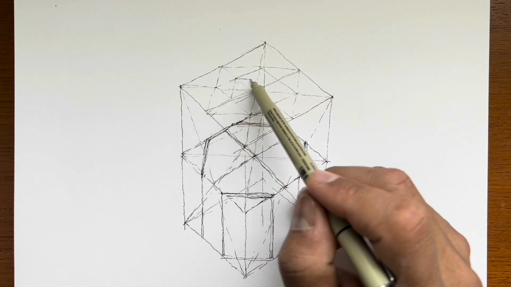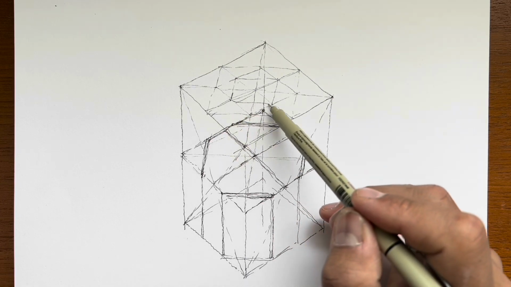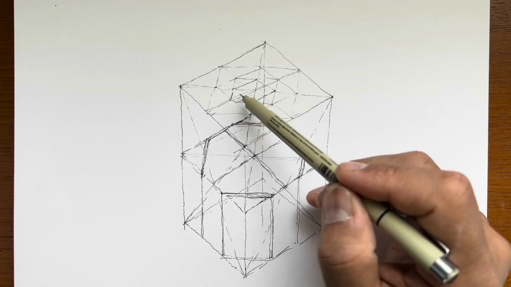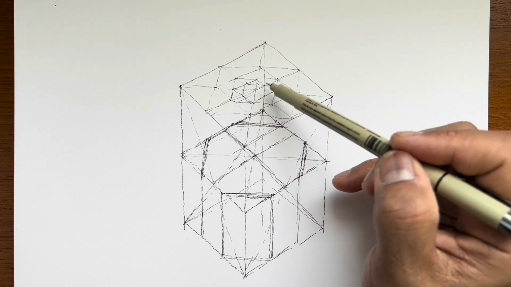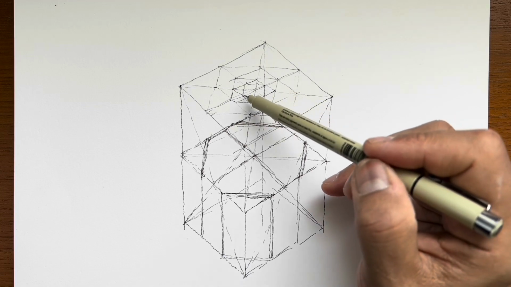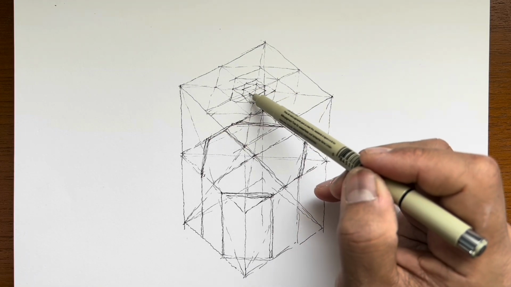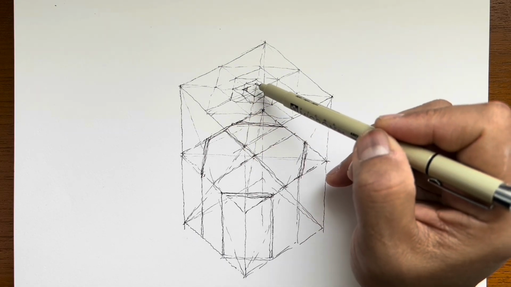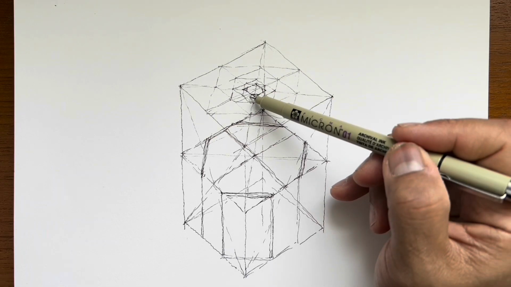Now that I found the basic shape of the bottom, the footing of this dome, now I'm going to find the top of this dome, which will be a similar size but smaller, that will create the curviness of this dome, more 360 degree arch shape.